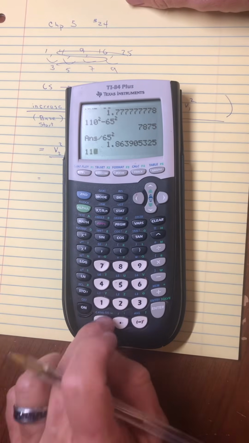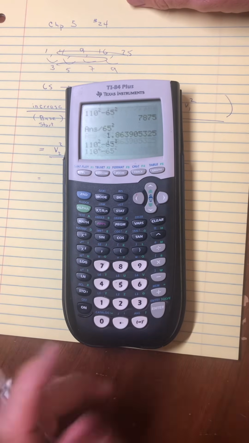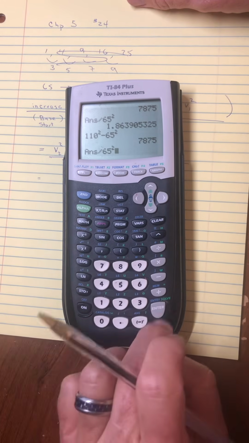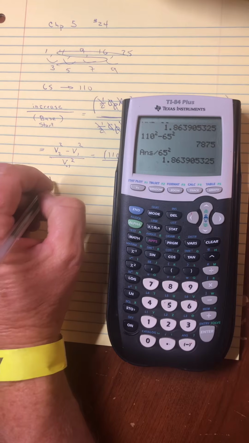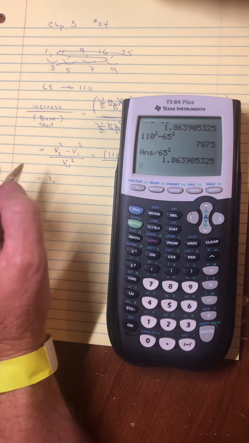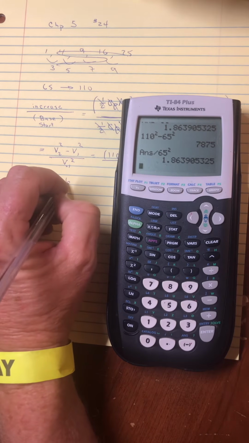So let me go 110 squared minus 65 squared. So there's the numerator. Let me divide that by 65 squared. And so I would say the increase is 1.86.